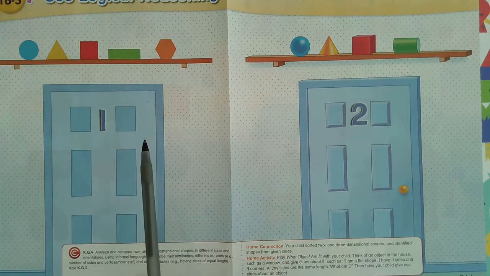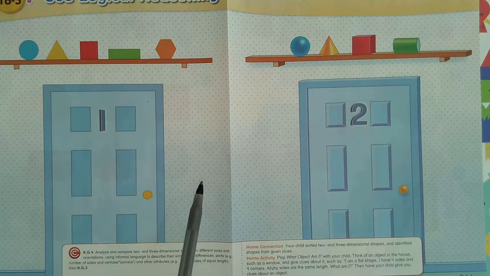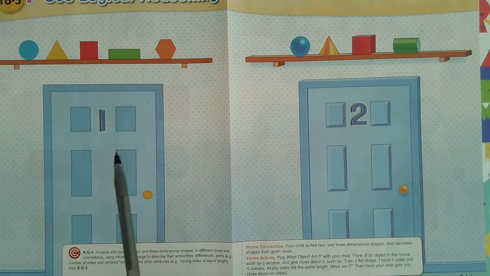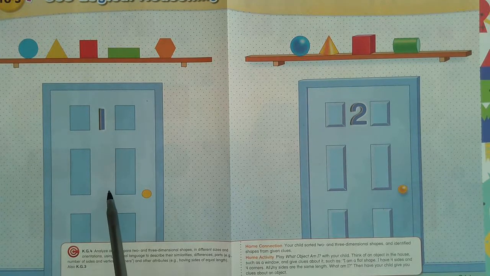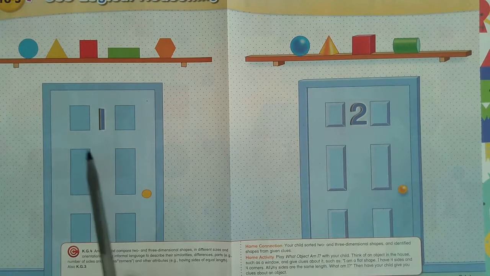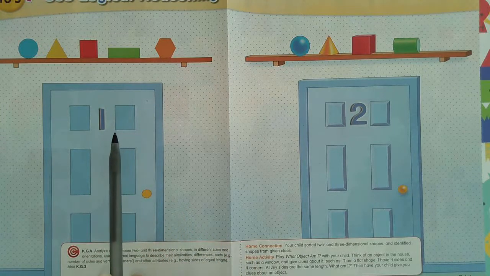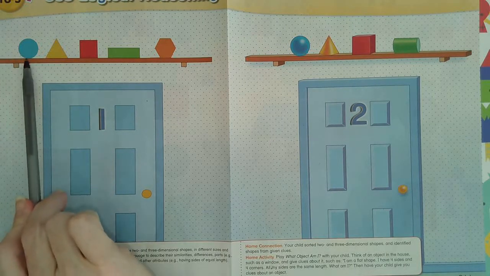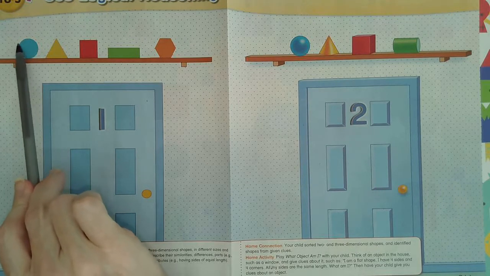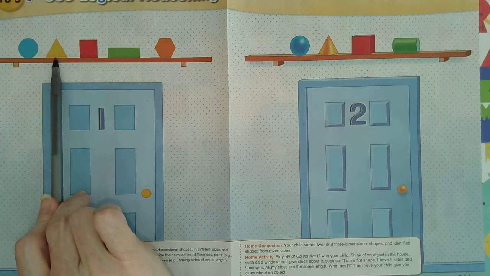Okay, we're going to figure out which shapes I'm describing. I'm thinking of a flat shape that is behind door number 1. This shape has 4 sides and 4 corners. Look at these shapes. 4 sides and 4 corners. What shape can it be? Can it be a sphere? Does a sphere have 4 sides and 4 corners? No, it doesn't. How about this triangle?